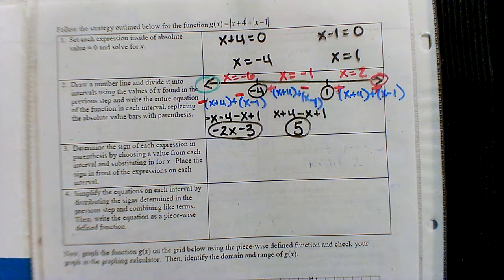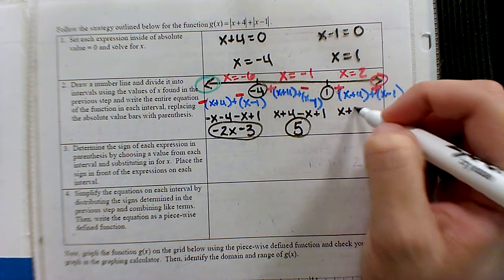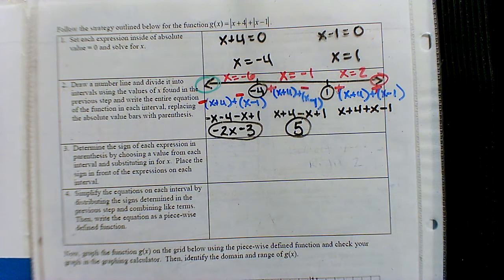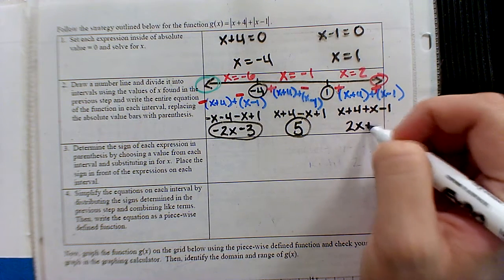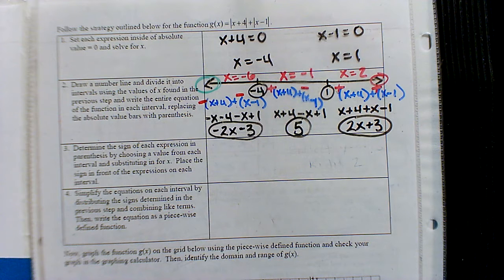So that's our next piece. And the last section, distributing in those positives, is not going to change anything. So combining like terms, we have 2x plus 3. There's our third piece. We're doing okay?